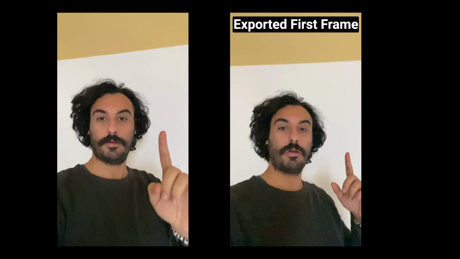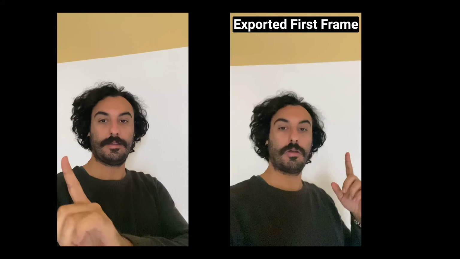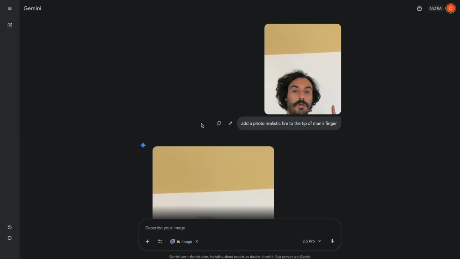Now let's take a look at some of the practical use cases of this feature. First thing that comes to mind is, of course, VFX. I have this performance video, and then I'm going to export the first frame of this video and make some changes to it. In this example, I use Nano Banana to add a fire to the tip of my finger. By doing this, I keep the original scene the same and just change an element from the scene.